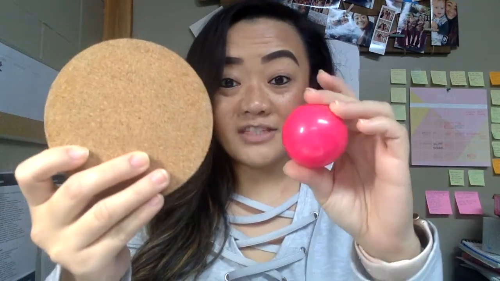Do you know what this is? It's called a coaster, so I can put it on my desk, and when I put my coffee cup on top, right, then the water from my coffee cup doesn't get on the table and get it yucky. I have one of these at school on my desk, if you guys remember. And then this is a ball, right? So this circle, sphere.